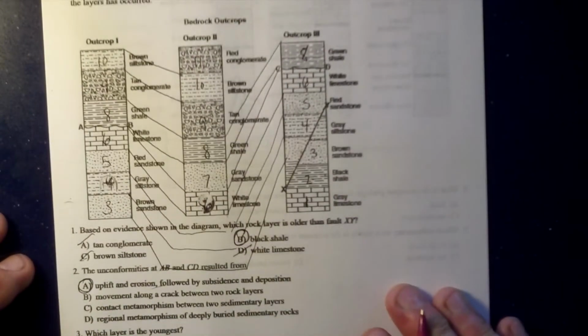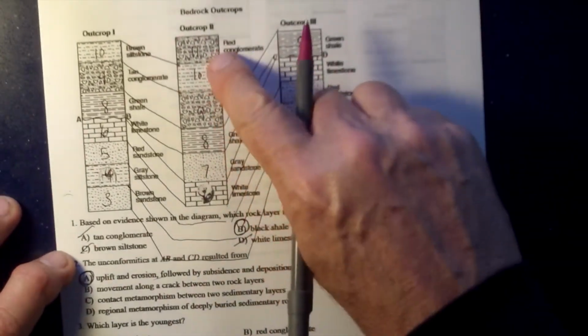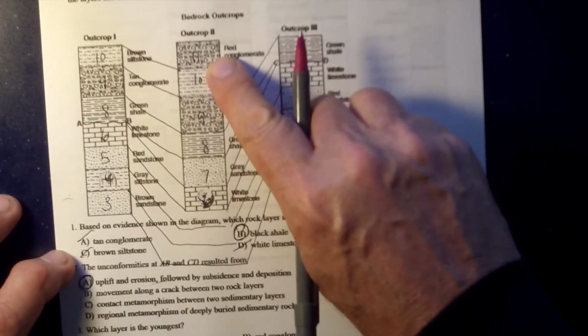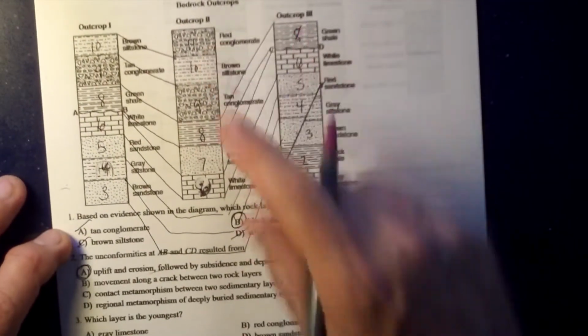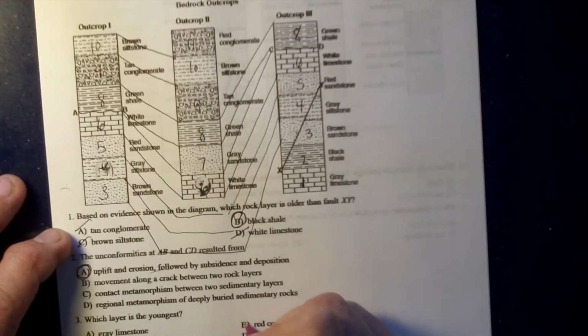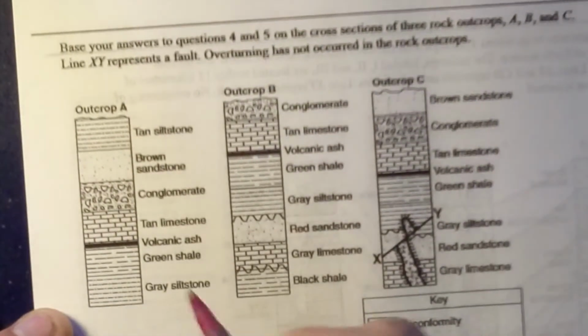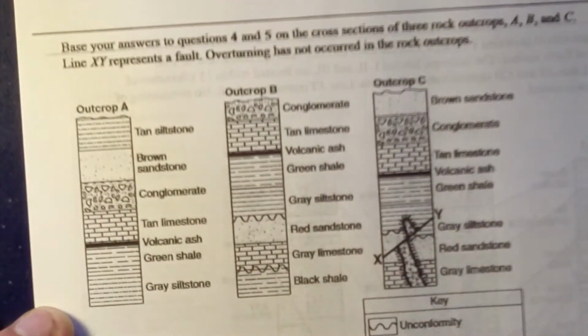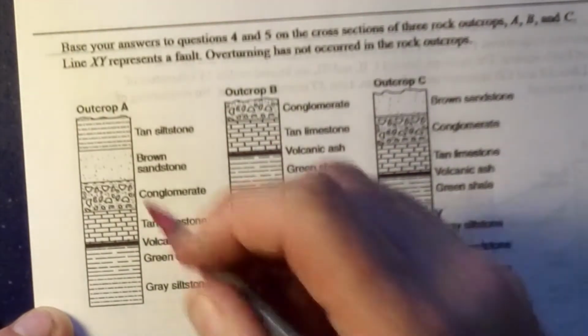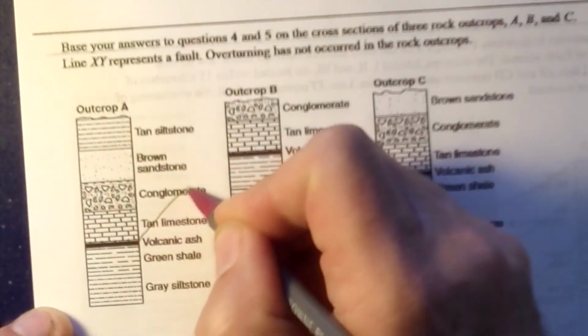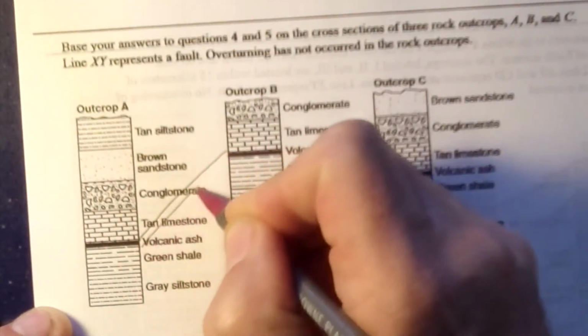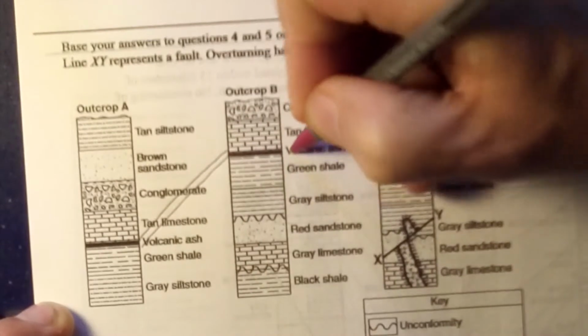Which layer is the youngest? Well, we now know that this is the highest number on the list, which makes it the youngest feature. Let's see. We have red conglomerate there. There it is. All right, let's take a look at this second page here. One of the big features I see here that's really easy to align is this volcanic ash with a tan limestone. So I'm going to get started on that just by connecting the volcanic ash from one to the other.